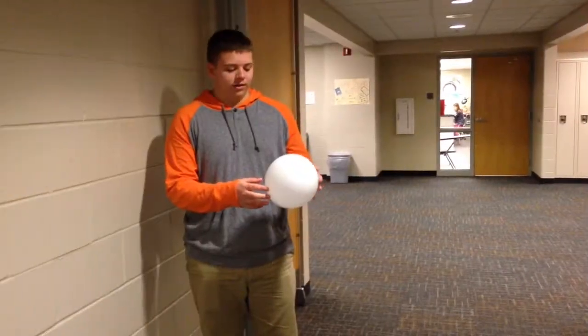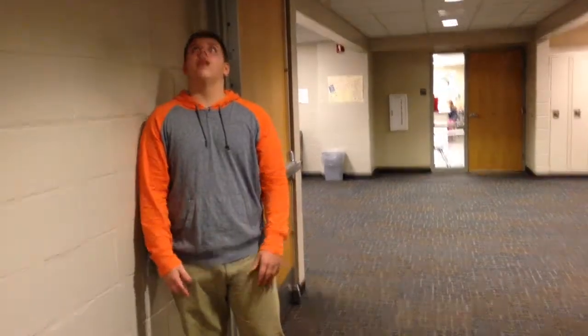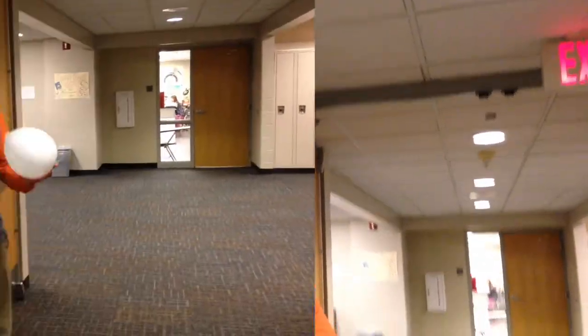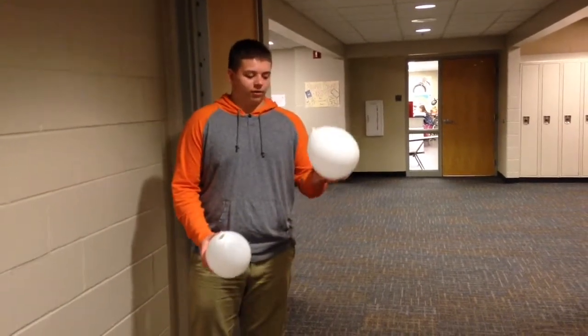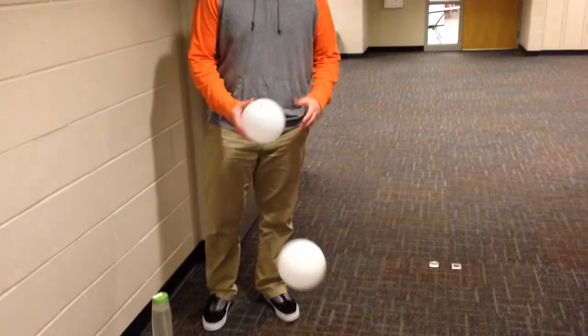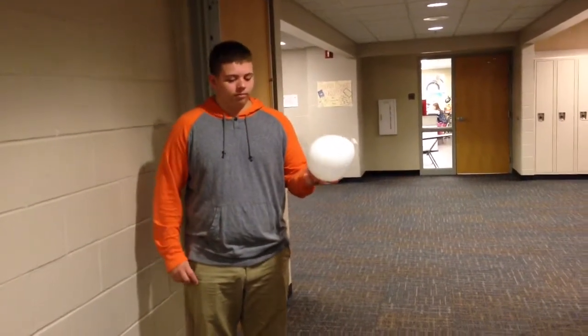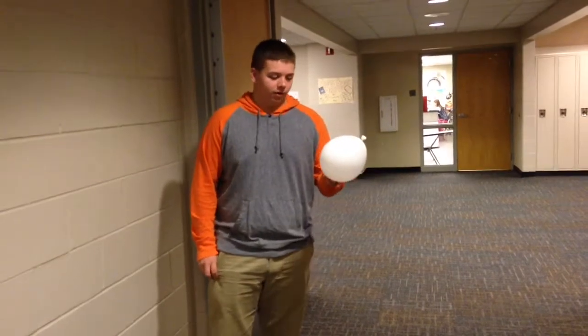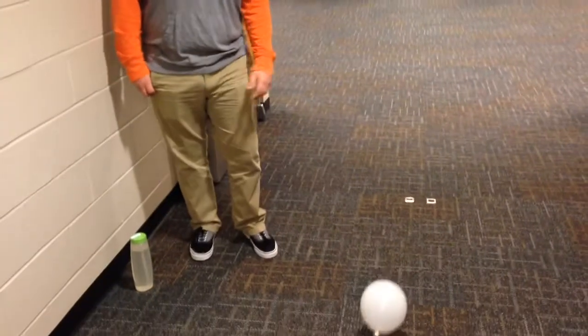Alright, in this balloon we have helium, which means it's less dense than air, so it will float up. In this balloon we have sulfur hexafluoride, which is more dense than air, so if you let it go, it just falls to the ground. And in this balloon we just have regular air, so it's less dense than sulfur hexafluoride, but more dense than helium, so when you drop it, it falls, but it doesn't fall as fast.